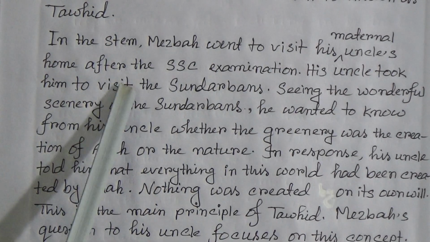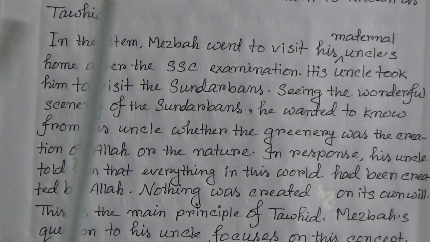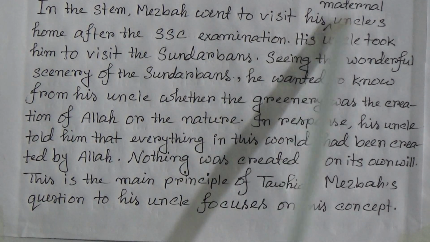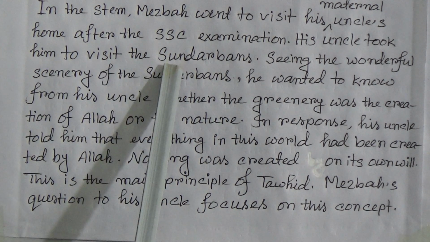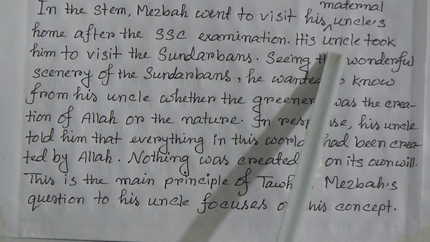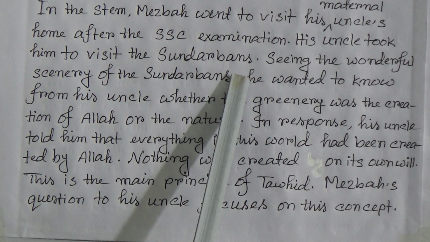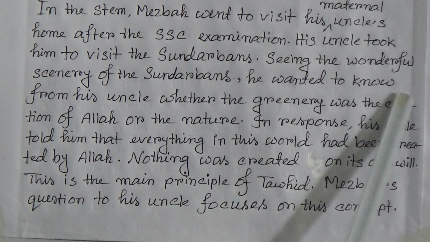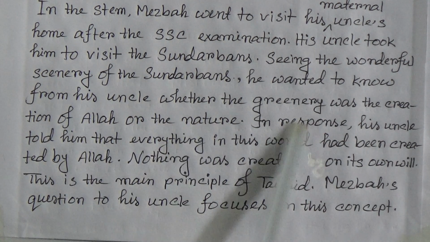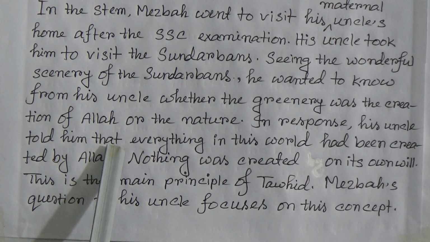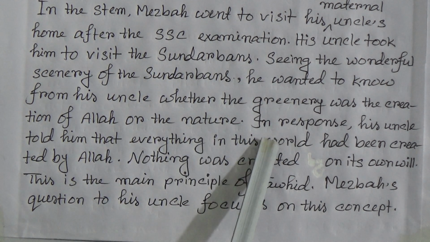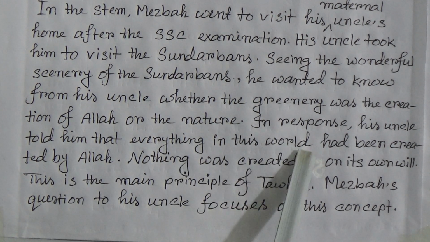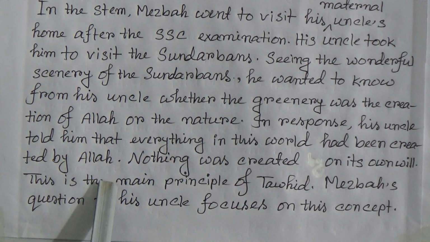In the stem, dear students, please listen to me carefully. Mesbah went to visit his maternal uncle's home after the SSC examination. His uncle took him to visit the Sundarbans. Seeing the wonderful scenery of the Sundarbans, he wanted to know from his uncle whether the greenery was the creation of Allah or the nature. In response, his uncle told him that everything in this world had been created by Allah.